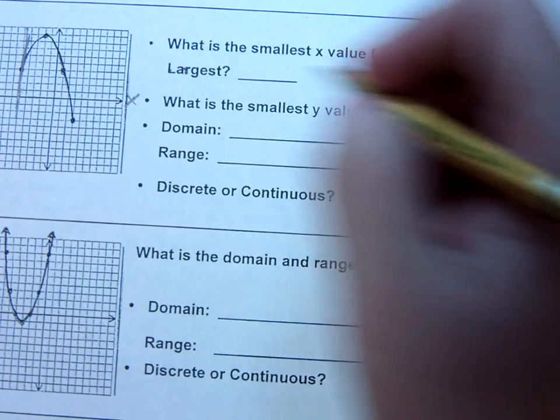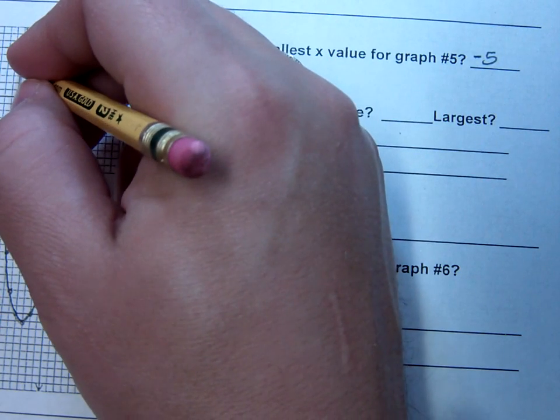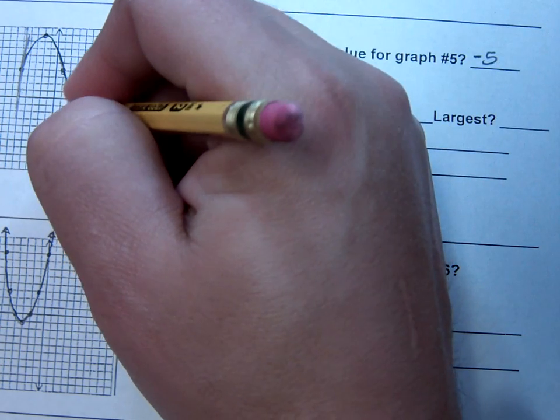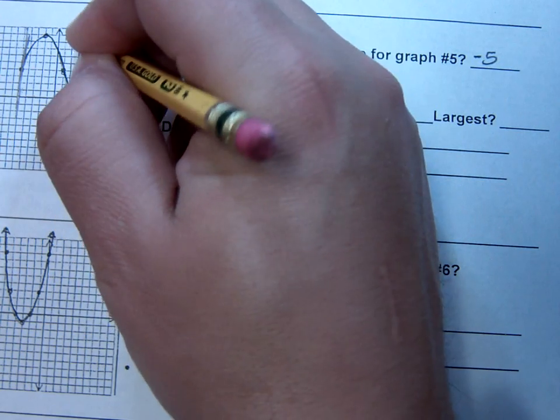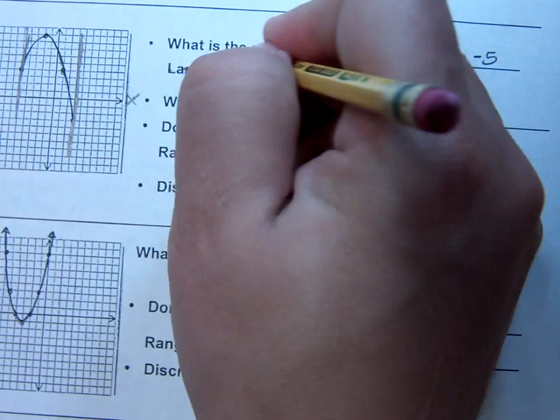What's our largest? Does it have an ending point? Yeah, here, this is a segment because here it has a beginning point and an end point. Okay, so our ending point, what's the largest? Well, we're still worried about the x. So, again, we have to be in between these points. So the x value is 1, 2, 3. So my largest x value is 3.